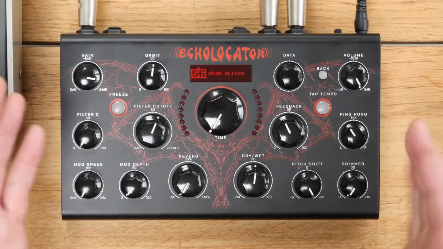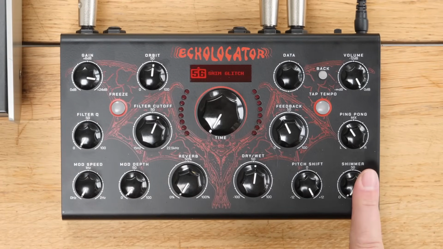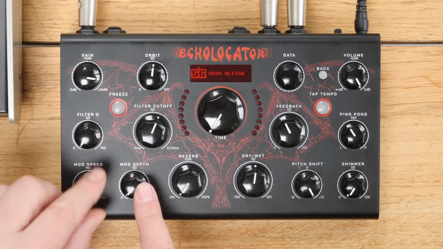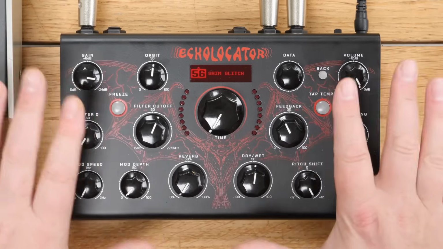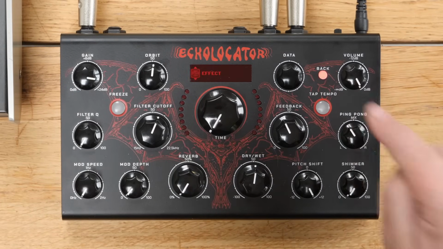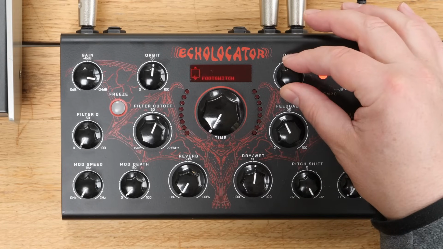Taking a look at it then, it's a digital stereo delay. It's got a band pass filter on it. It's got reverb, it's got shimmer, it's got modulation. We've got this orbit knob that adds jitter to the modulation rate, and that's all accessible from the front panel. And there's a few under the bonnet things as well. If we hit this button here, we can get into the menu, and there's not that much menu, but there are a few settings we can look at.